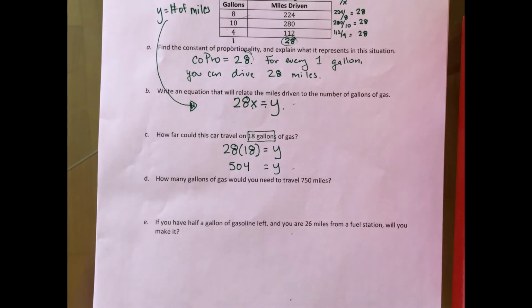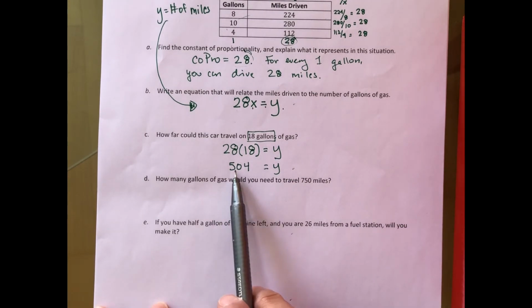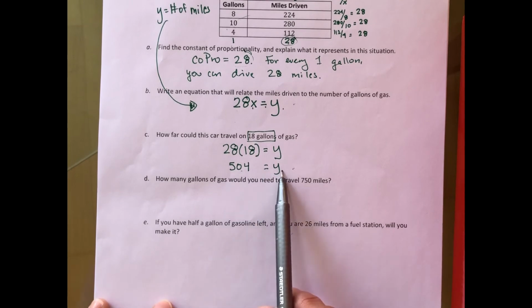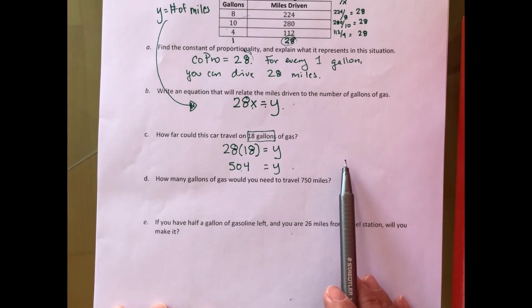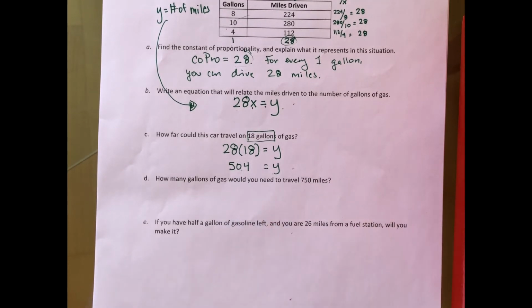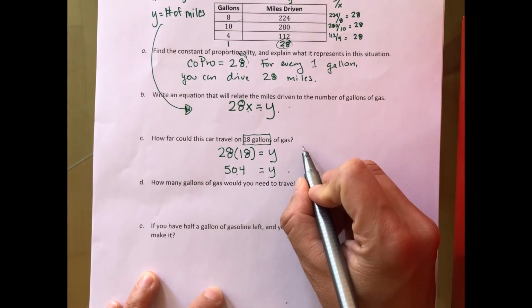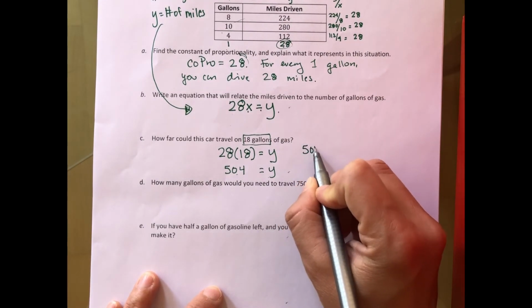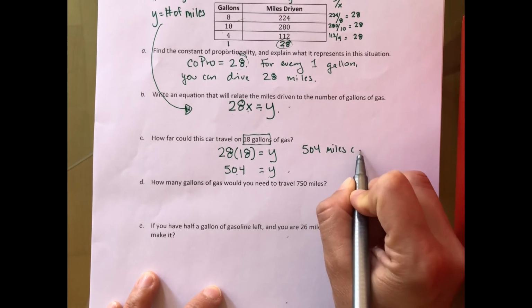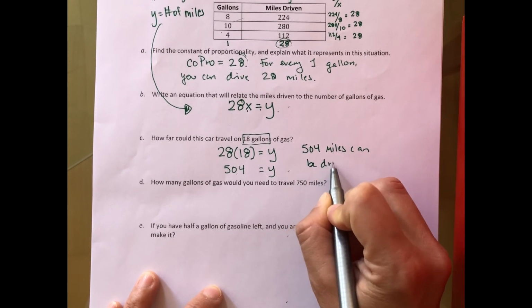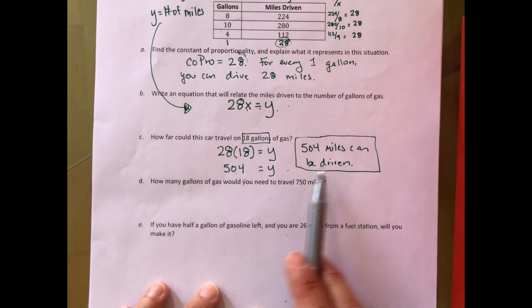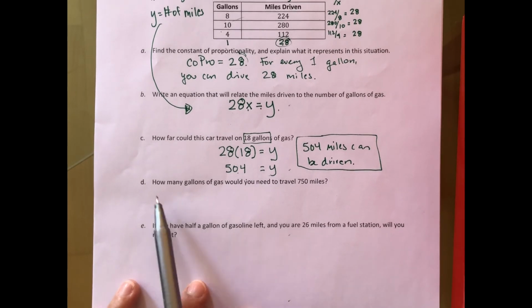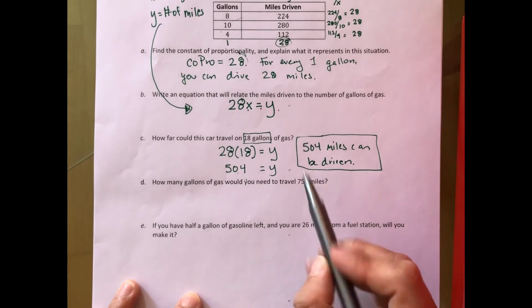So here's an important note anytime we're working with equations. Right here, you've solved the equation and you've gotten a value for Y. You still need to make sure that you answer the question in a statement to show that you understand what you found and you interpreted the solution correctly. So in this case, that means 504 miles can be driven. So the solution to the equation is not always necessarily the answer to the question, so make sure that you're answering clearly.